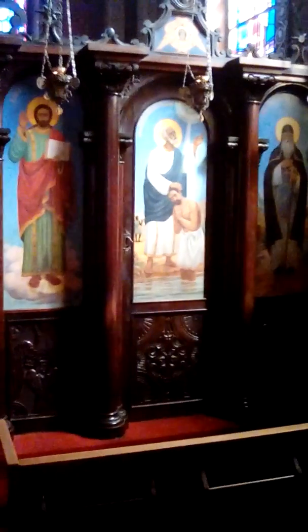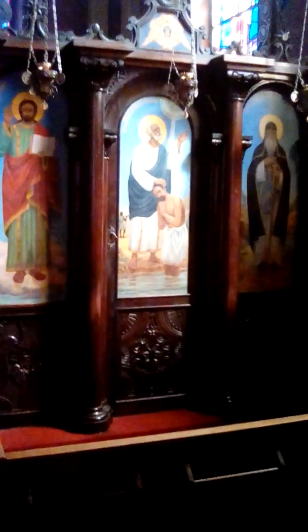Here, an icon from right to left, the second icon, about the baptism of an Ethiopian man by Saint Philip, the apostle of Christ, in 34 AD. This is the first introduction of Christianity in Ethiopia in the 1st century. It's mentioned in Acts chapter 8, verse 26.